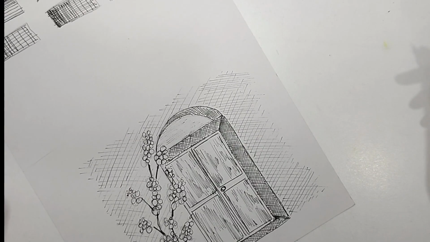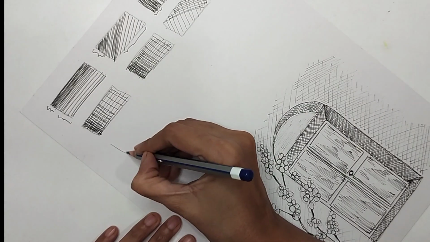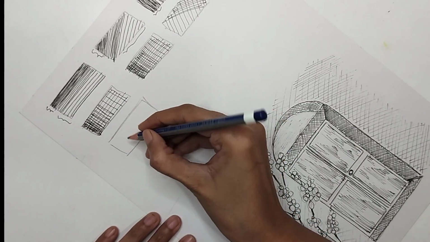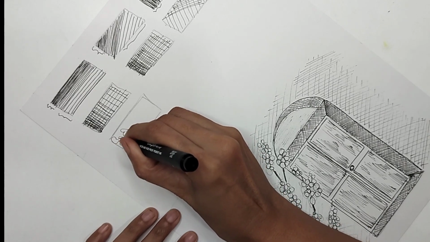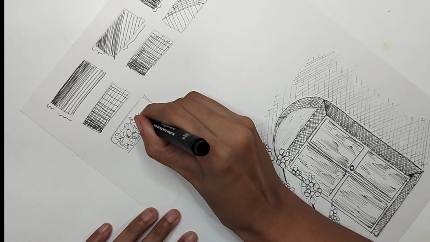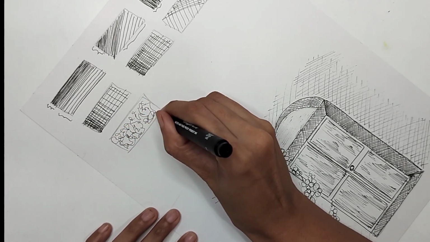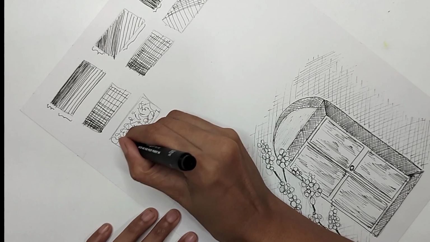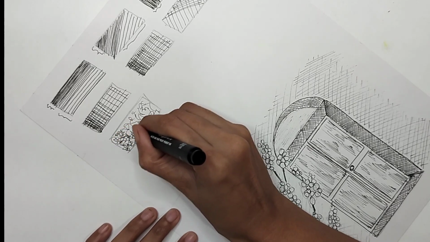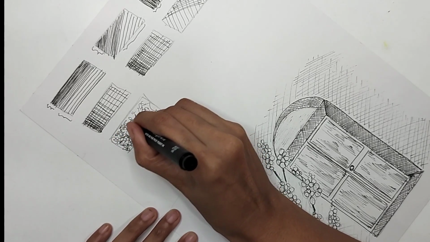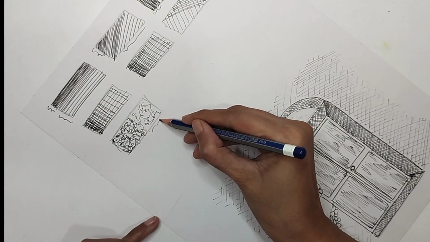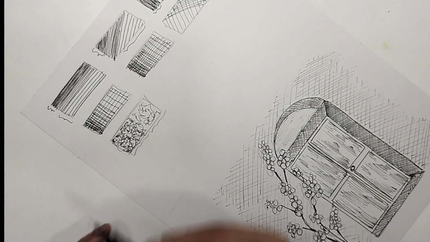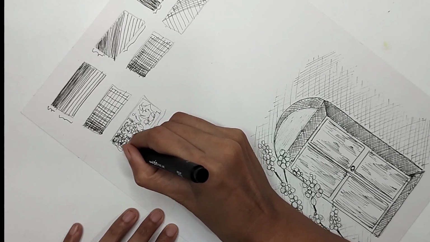Now let's learn the random pattern. So I'm creating some random pattern like this throughout the box, just moving my pen randomly to create a random pattern like this. And then the rule is simple and same. If you want darker shade, you need to do it again and again in the similar area. So you can see I am getting 3 different shades: darker, lighter and lighter.